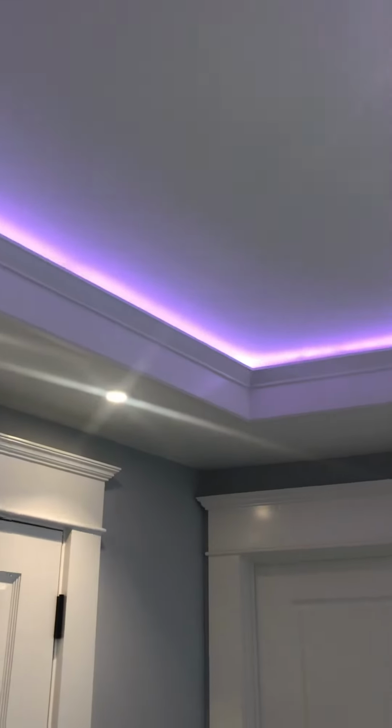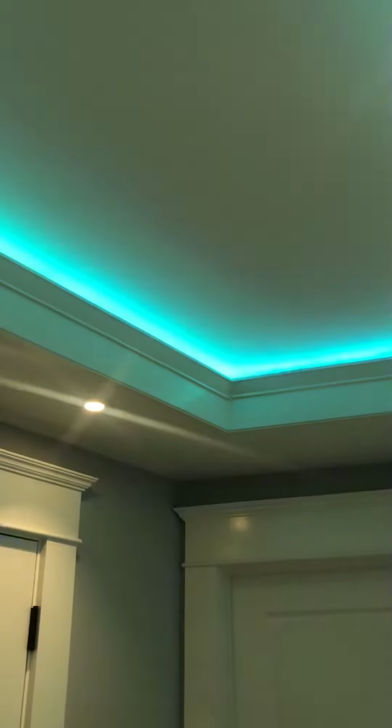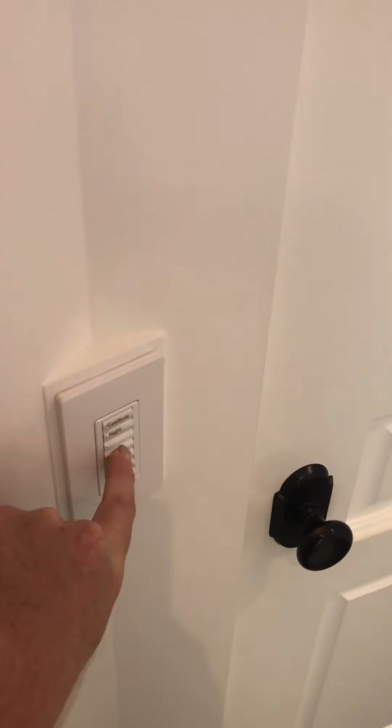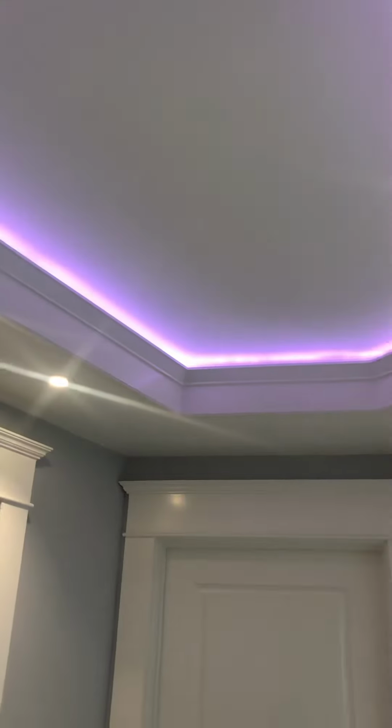hitting this button here. And as you can see, as I keep on hitting that button, I can cycle through another set of colors. And if I arrive at one I like, I can just press and hold for 2 seconds. Now it's saved. So now, the next time I click the on button, I return to that setting.